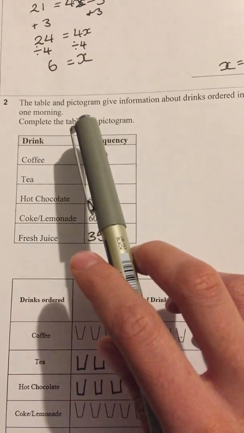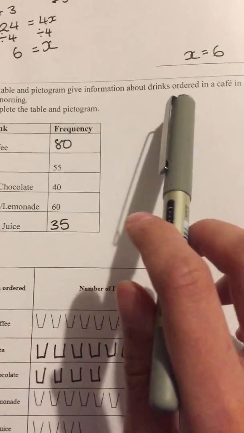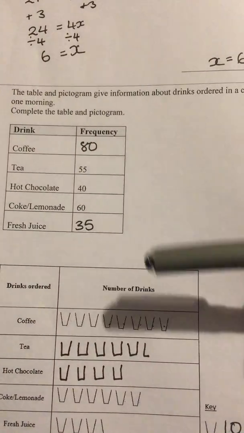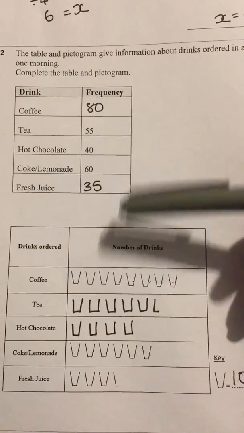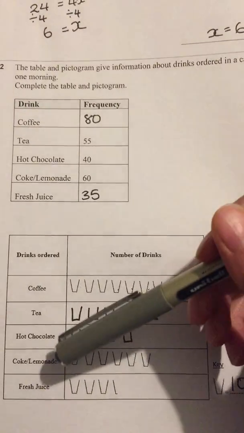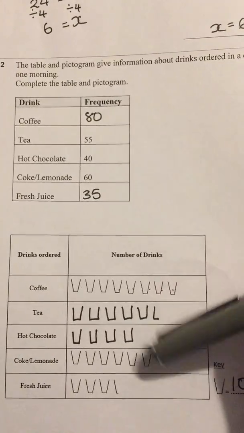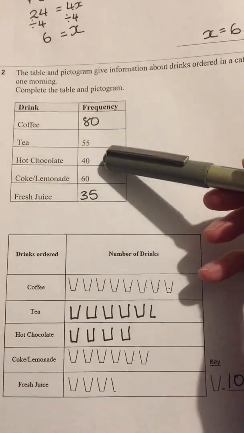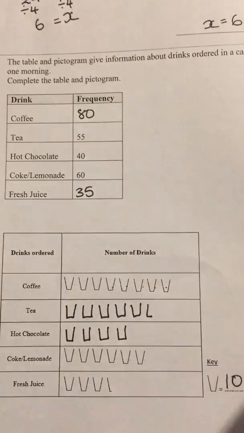Question 2. The table and pictogram give information about drinks ordered in a cafe in one morning. Complete the table and pictogram. Well, what I need to do here is, look, Coke and lemonade are filled in both sections. So I can know that this pictogram here represents 60. So I've got 6 drinks is 60. So each of those drawings of a drink is worth 10.